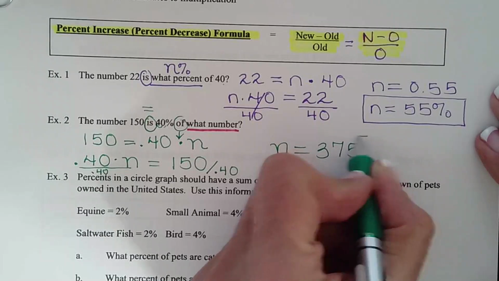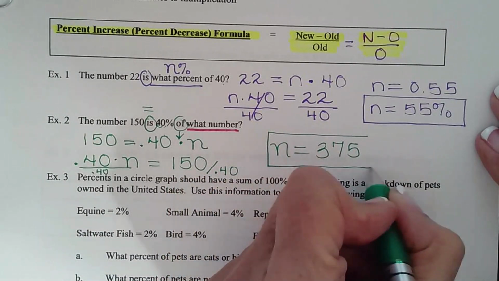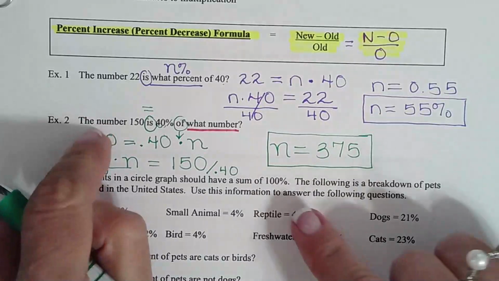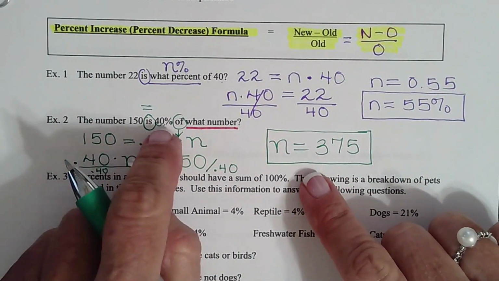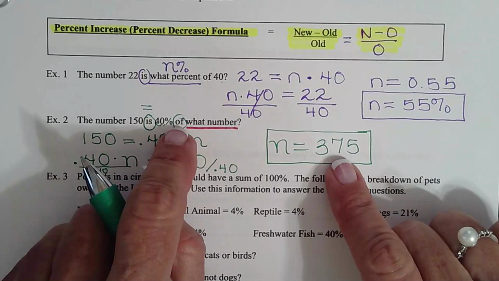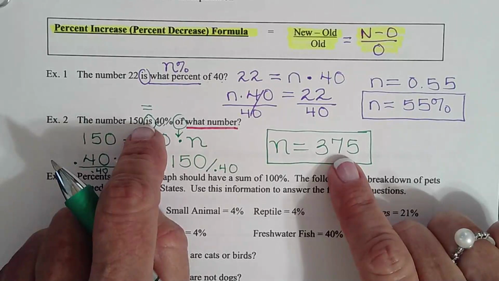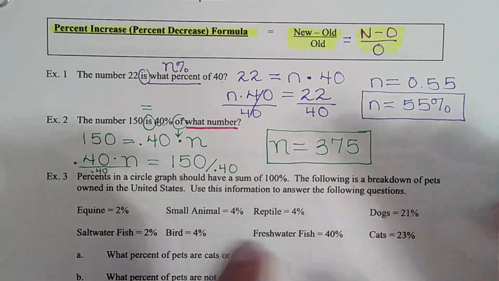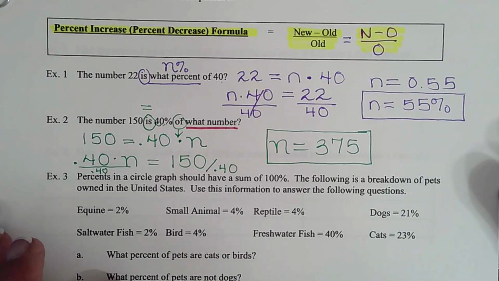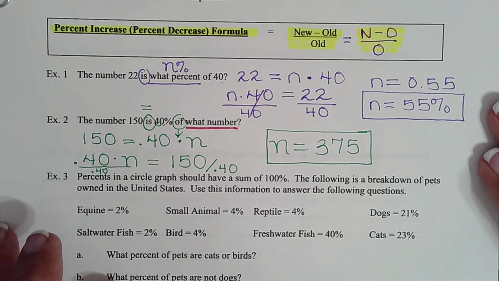And then, like the directions said when we started the word problems, you should always make sure your answer makes sense. 150 is 40% of 375. So 40% is a little under half, and 150 is a little under half of 375. So that answer makes sense.